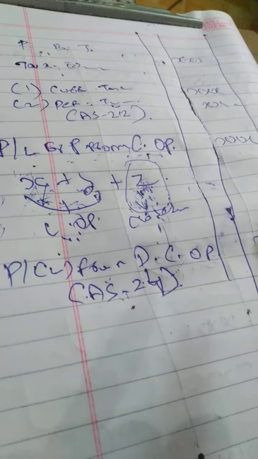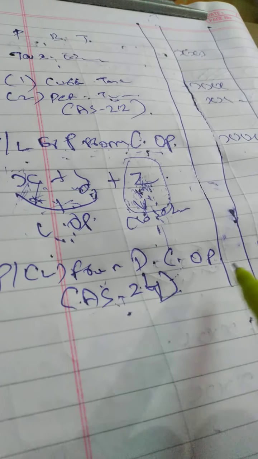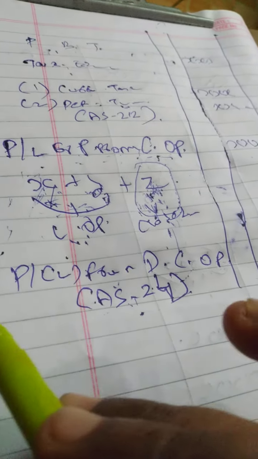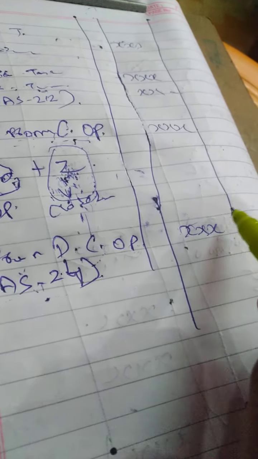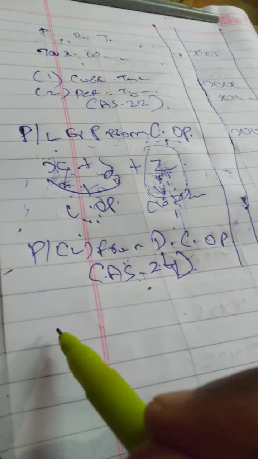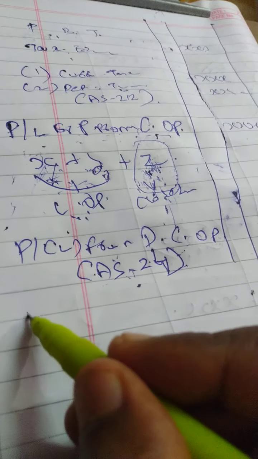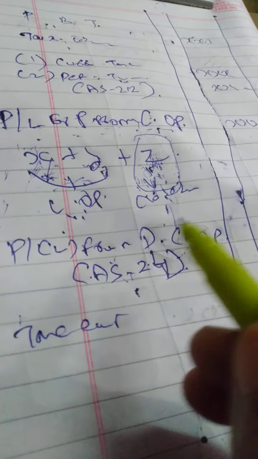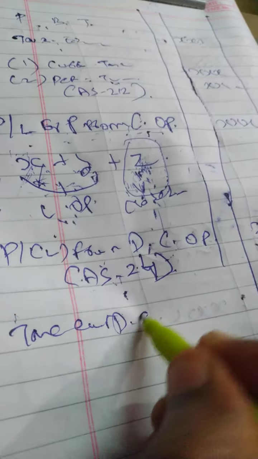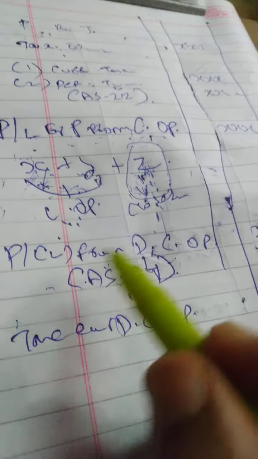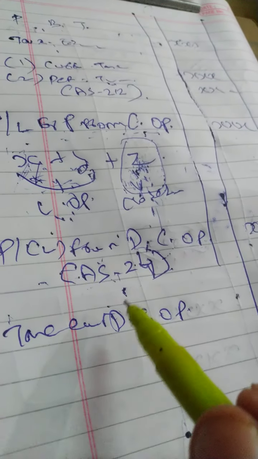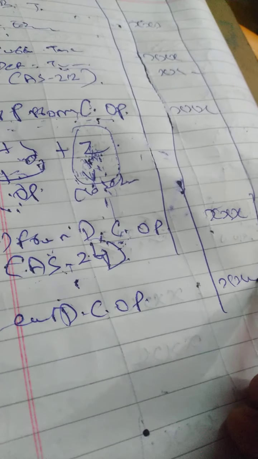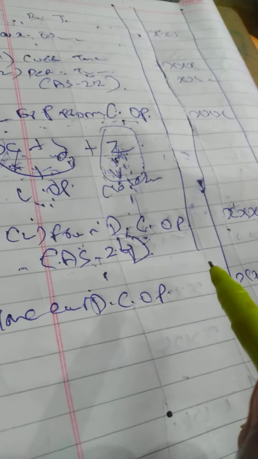So P&L from discontinuing operation, AS 24. Whatever income is generated, we have to write here. Then tax expenses related to this discontinuing operation. We have to pay tax for this also, because we got some revenue from this discontinuing operation. Still we have to pay some tax. This minus this.